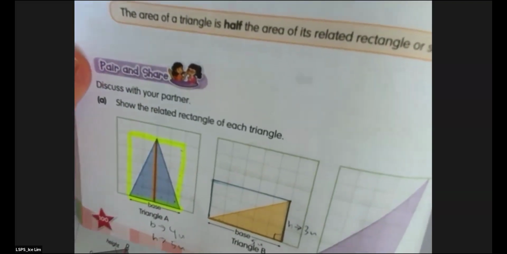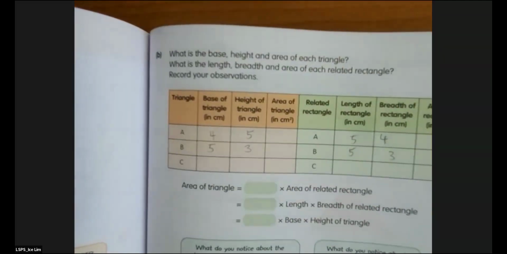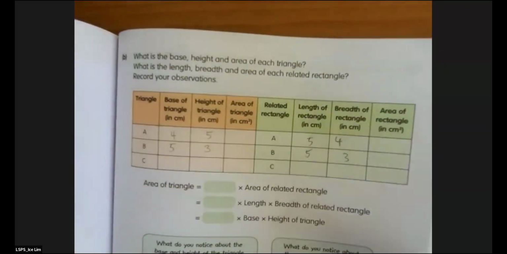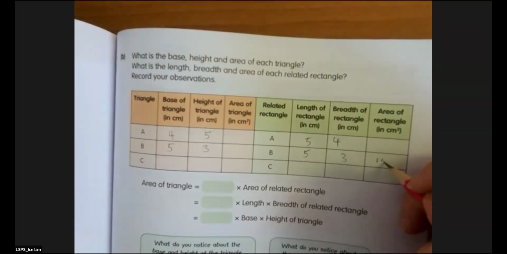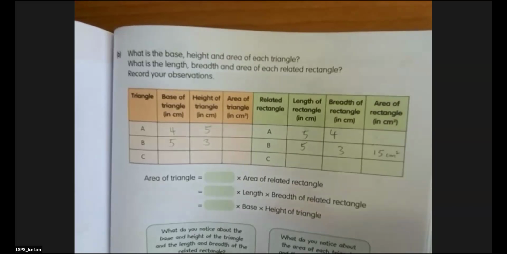The length of the rectangle, the long side, is 5, short side is 4. Rectangle area is quite easy, right? 5 times 3 is 15. 5 times 4 is 20.